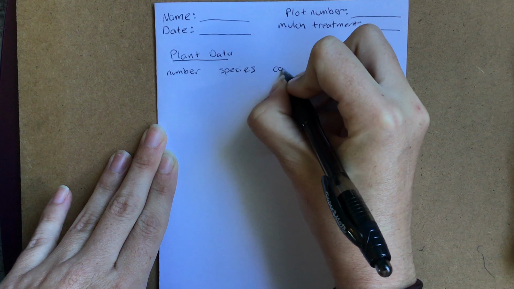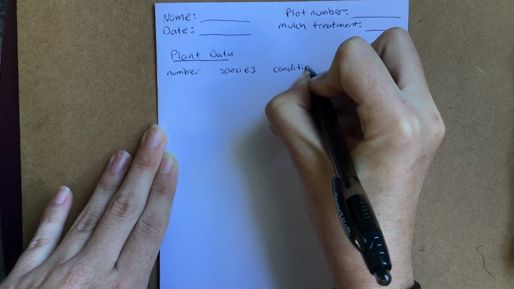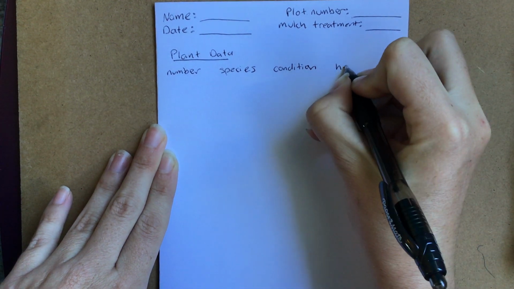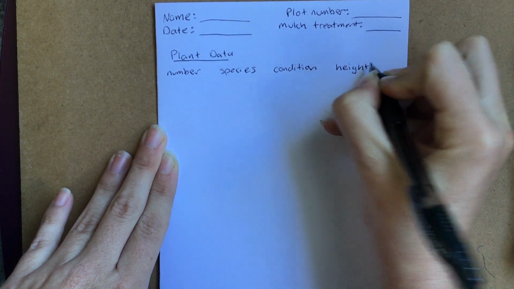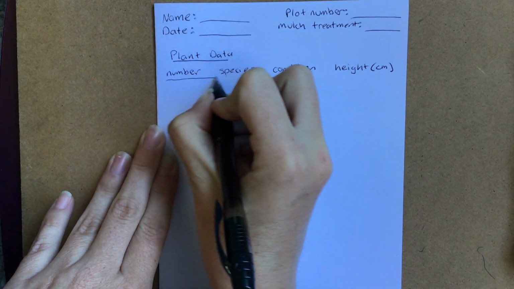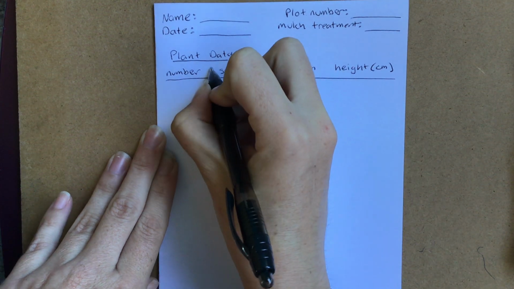Its condition. So that's whether it's alive, dead, or maybe missing. And then last, of course, the height. And that will be in centimeters. And then I'll just make this into a nice table.